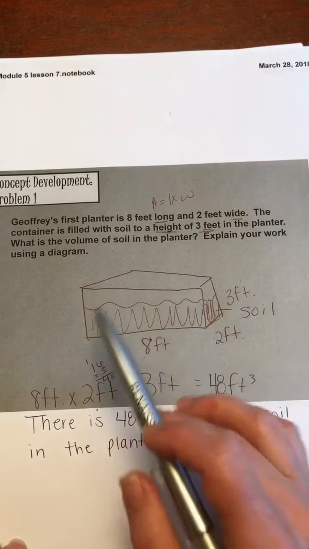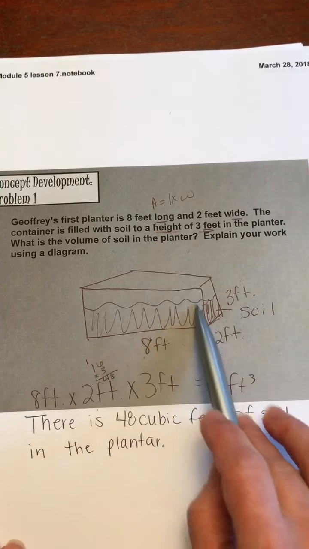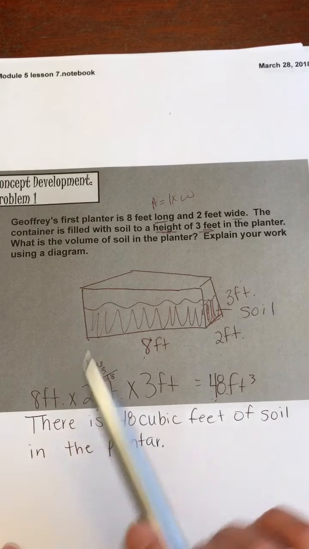So all I did was read the problem, find my measurements, label a picture, solve it, and write a sentence.